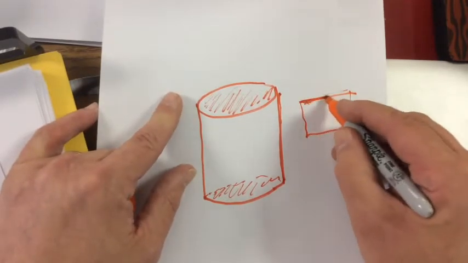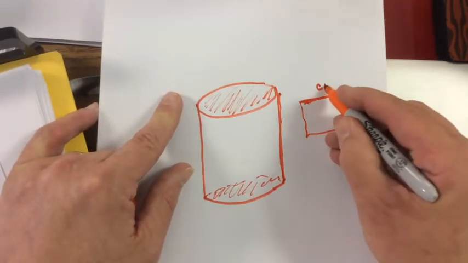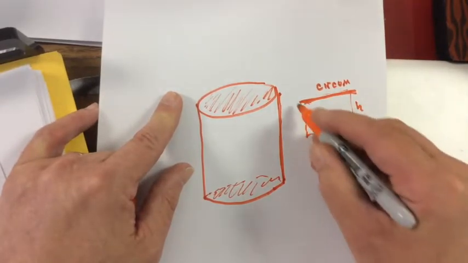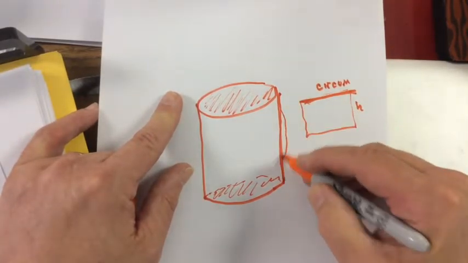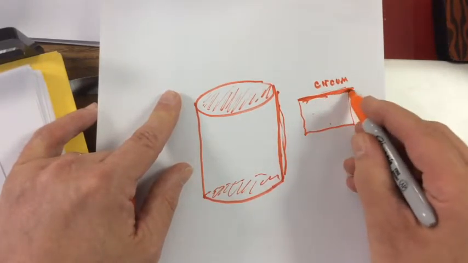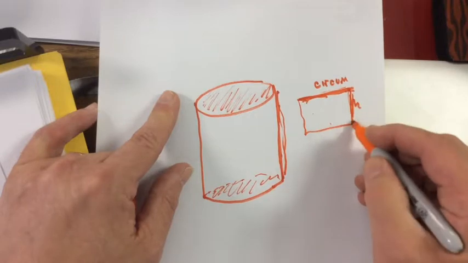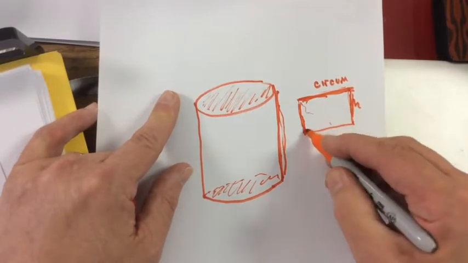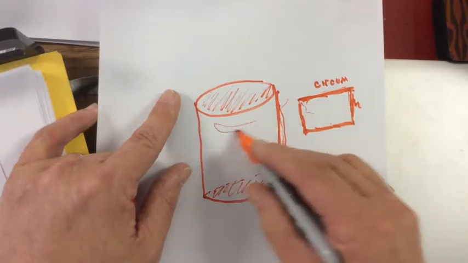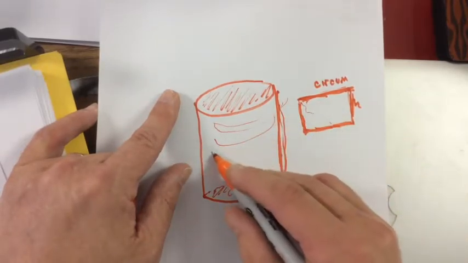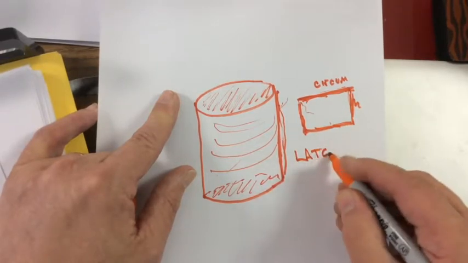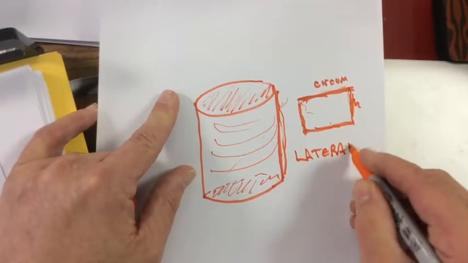This distance right here from here to here would be the circumference of the base. This would be the height. And that's how you would get the surface area. If you're just talking about the sides and you're not talking about the bases, that's called the lateral area.